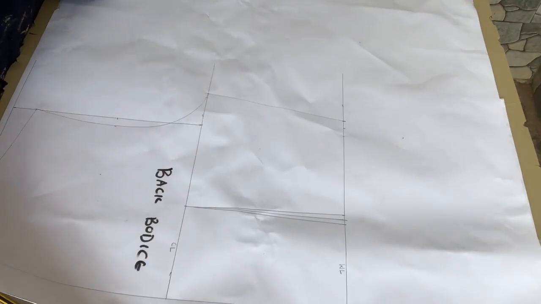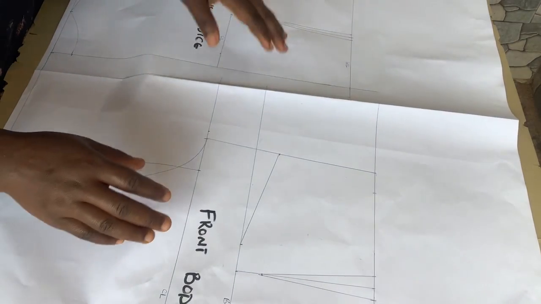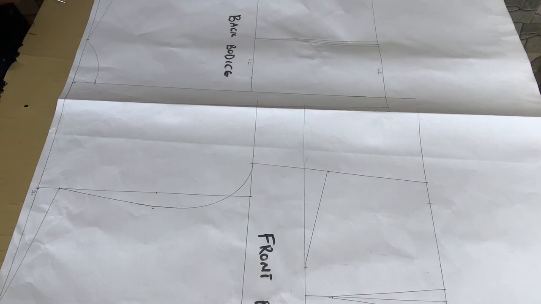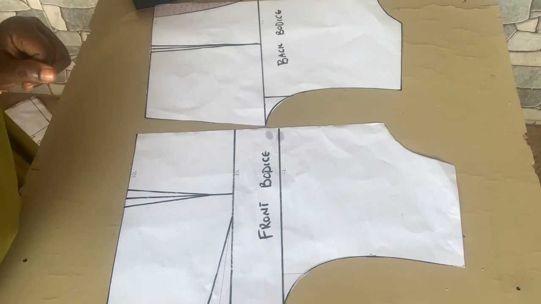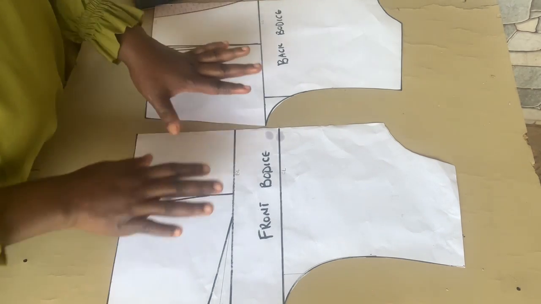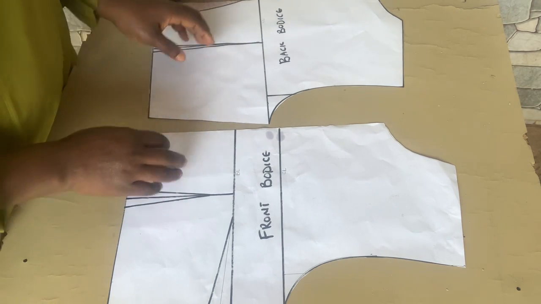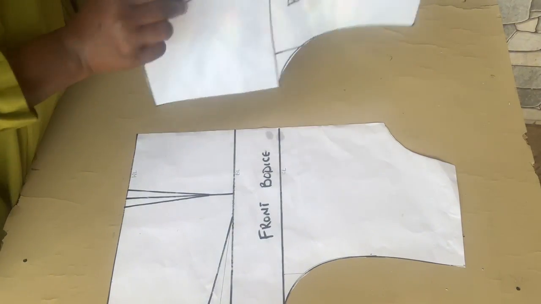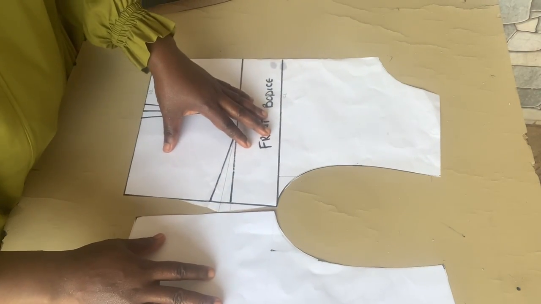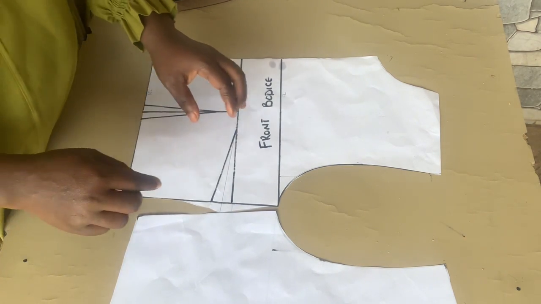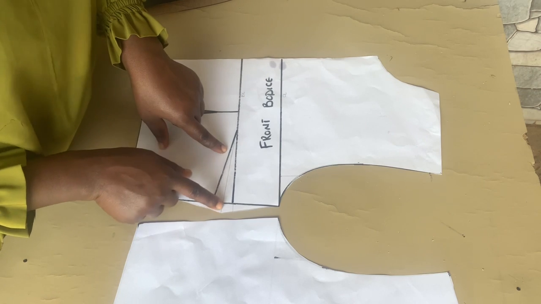So let me open it up now so that we can see both the back and the front here. Good. So can you see? So this is the back and the front. All right, so I've already cut out the front and the back here. If you look at the back block, it is about 1 inch shorter than the front. So what I simply did is that I extended this front block this way.